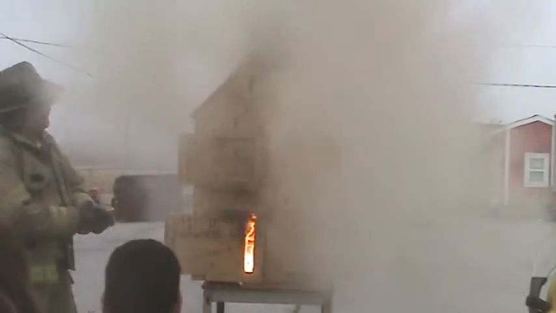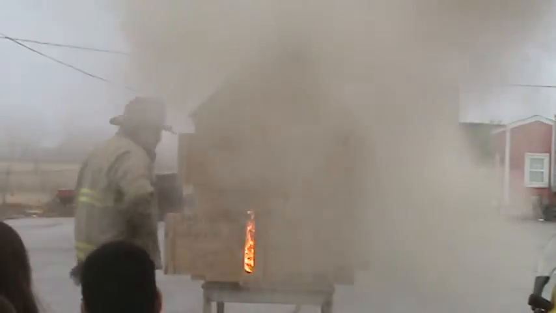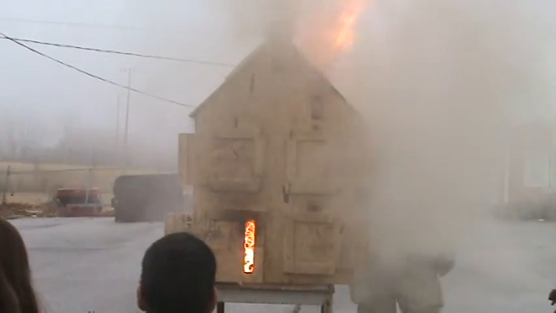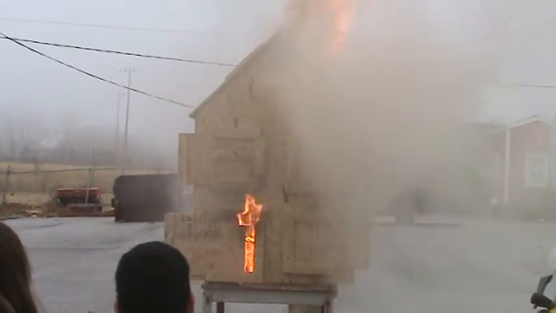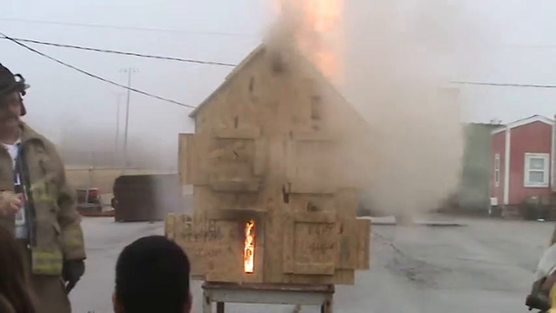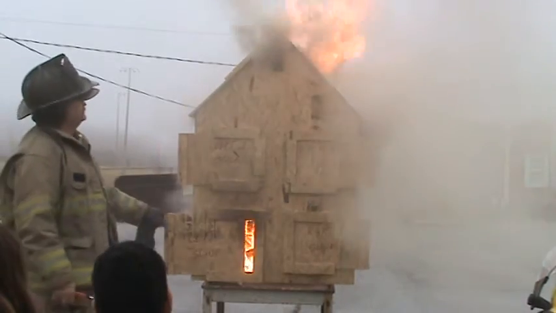Look at that smoke coming out of that top. So kind of like a tea kettle. Got a lot of pressure to it. There's a lot going on there. A lot of heat built up. And that's your fuel from the smoke. That's not the structure burning, that's the smoke burning.